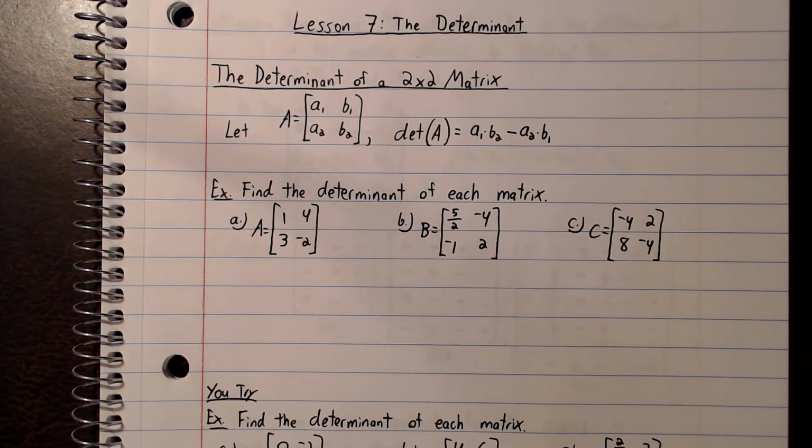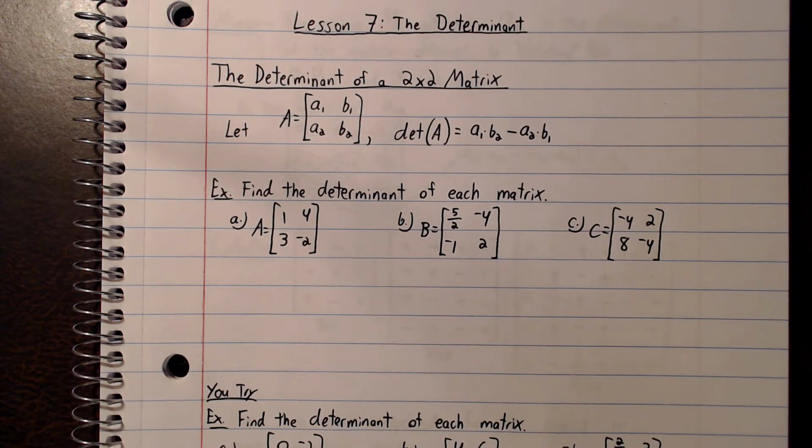Welcome everybody to lesson number 7, the determinant. A determinant is a number that's associated with a specific matrix. By itself, it's just a number, but when you start using the determinant in a course called linear algebra, you can do quite a lot of things with it. It helps out with a lot of laws and rules specific to matrices.